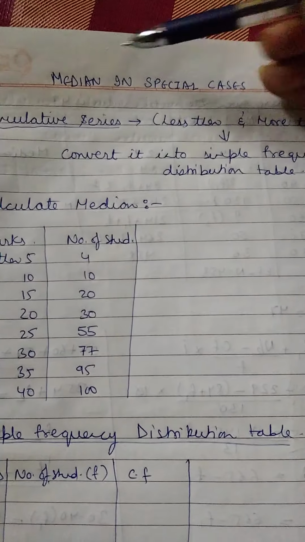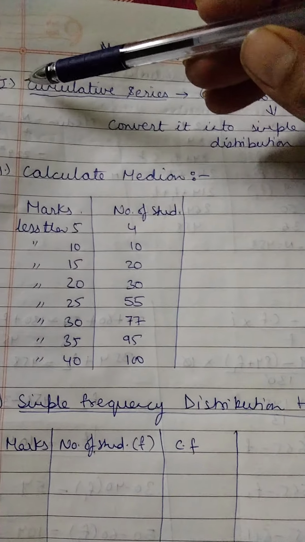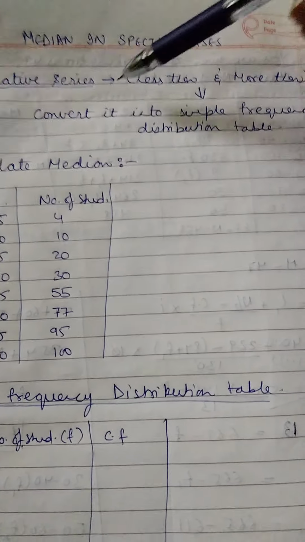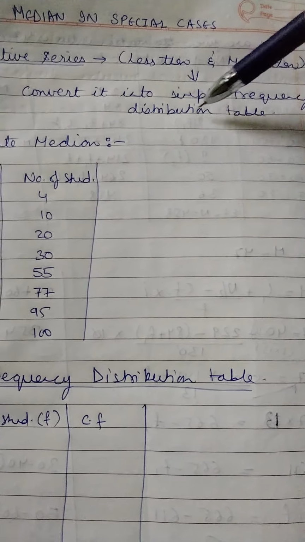We are doing median in special cases. First is cumulative. Again, there are 5 special cases. First one is cumulative series, which is less than or more than. It is important to convert this series into a simple frequency distribution table.